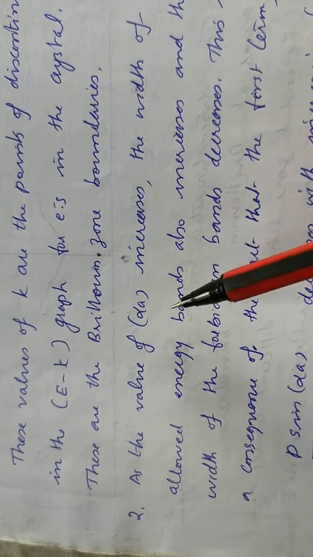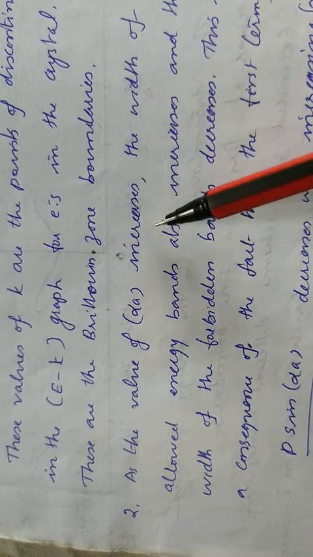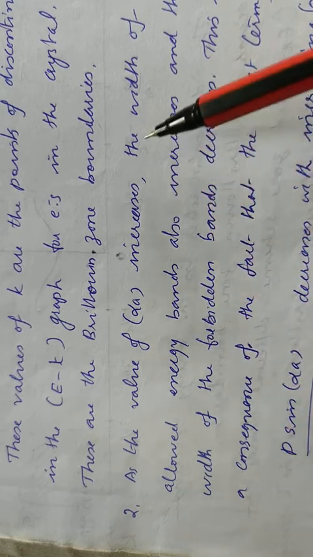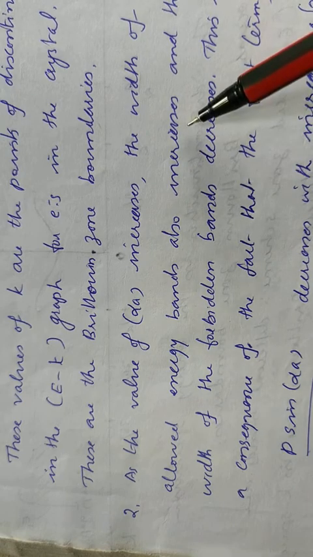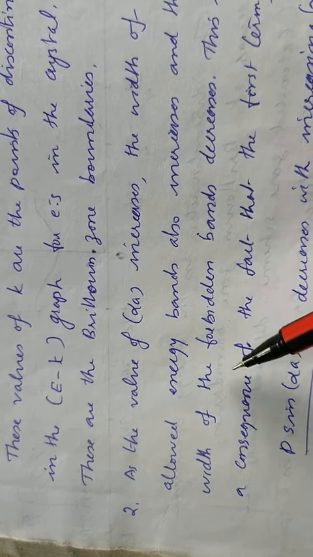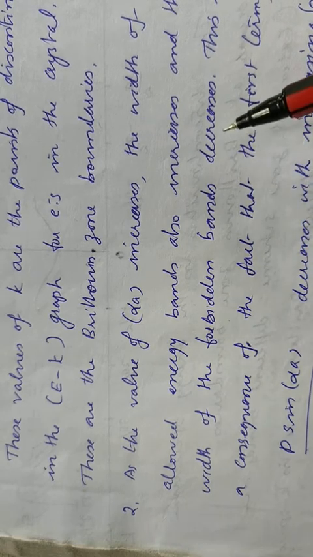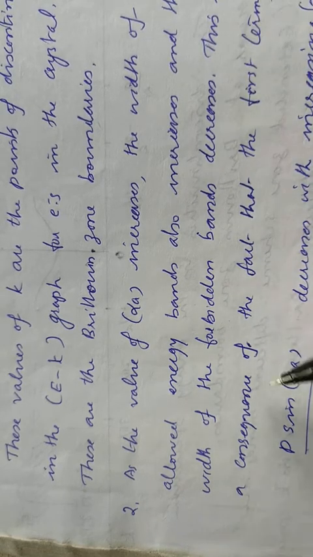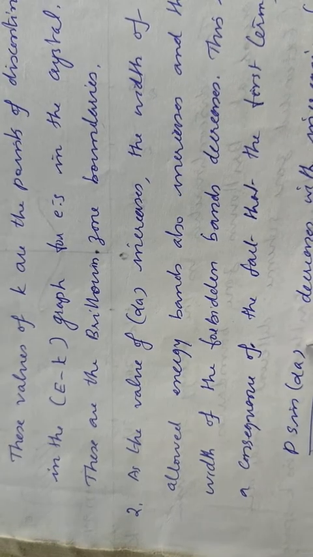Okay. Now, as the value of alpha a increases, alpha a being the variable of the function on the left side, the width of the allowed energy bands also increases and the width of the forbidden bands decreases. This is a consequence of the fact that the first term, P sin alpha a by alpha a, decreases with increasing alpha a.